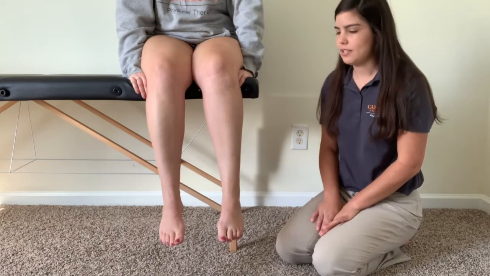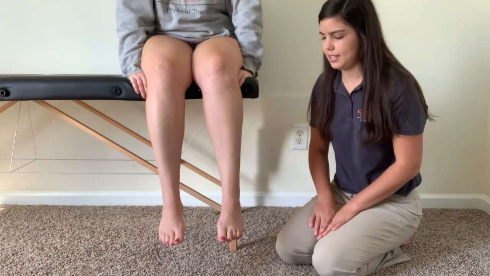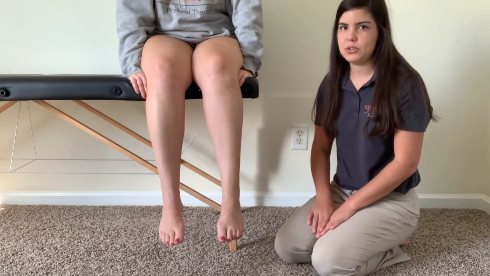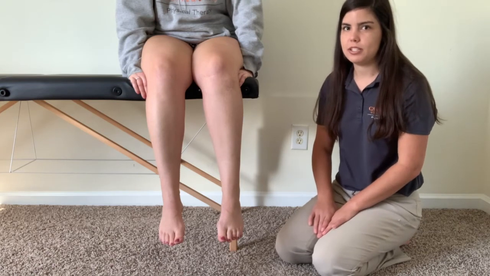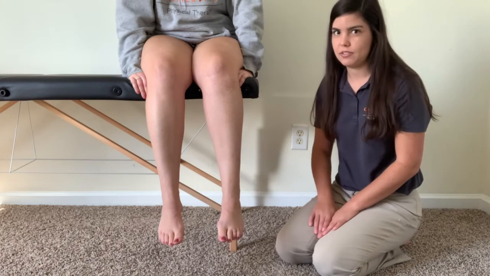One of the few tests that we can conduct for anterior ankle impingement is the forced dorsiflexion test. This test was developed in 2003 and was not meant to be conducted alone. It should be conducted with a series of other tests, but the tests were not specified.